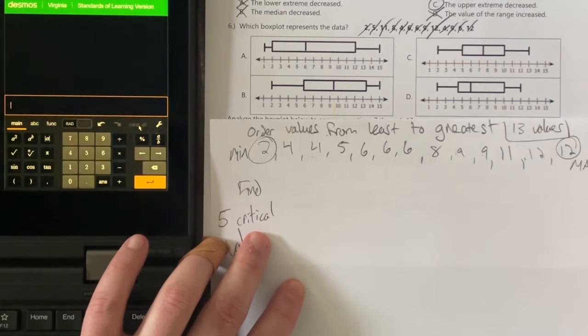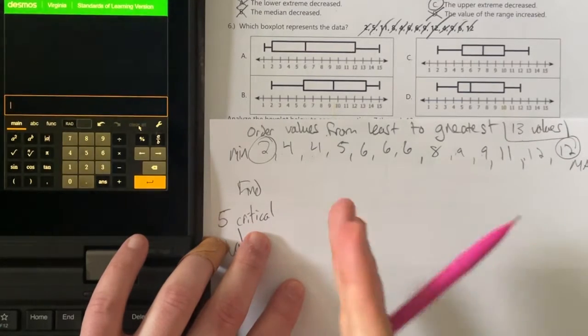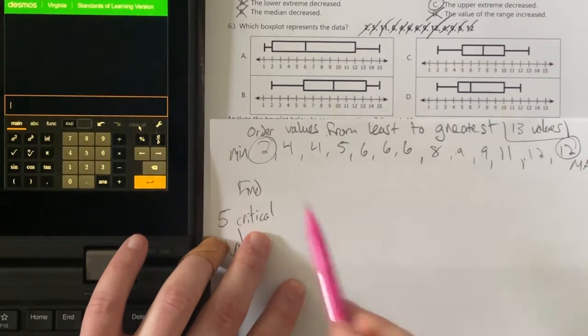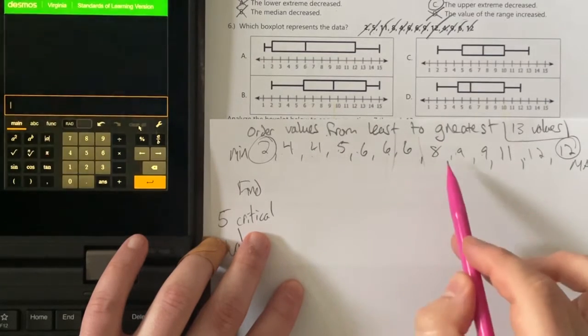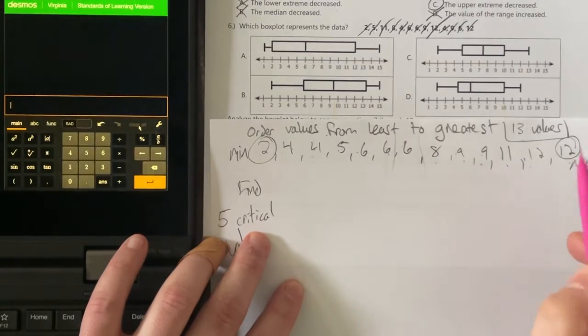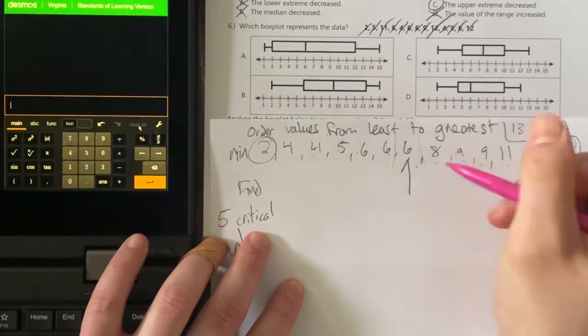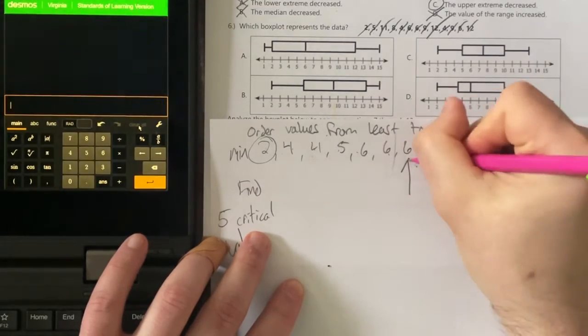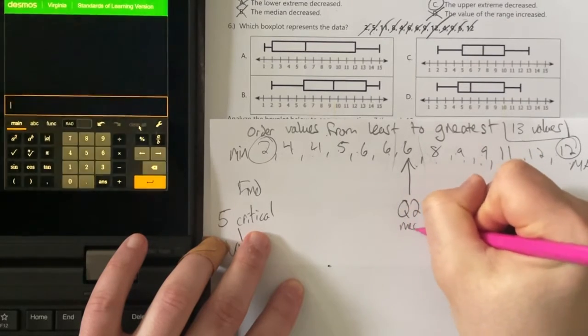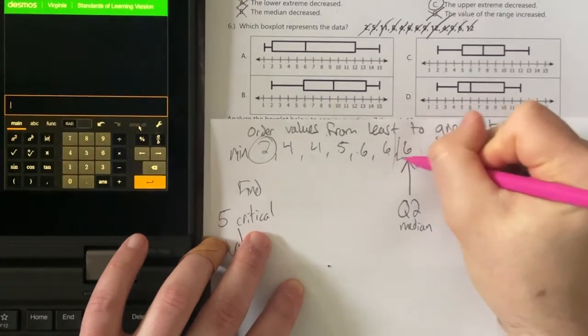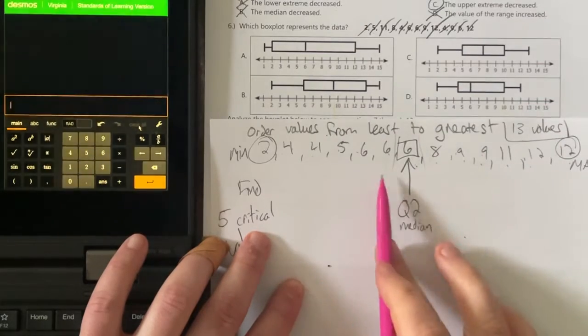Let's find our median. Since I have 13 values, I'm gonna have 6 on each side. So 1, 2, 3, 4, 5, 6. 1, 2, 3, 4, 5, 6. So this is, careful now, going to be my Q2, which is my median. Now the median of my lower half. What is in the middle?